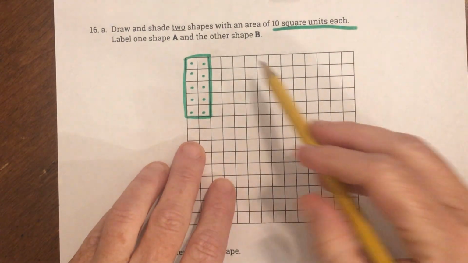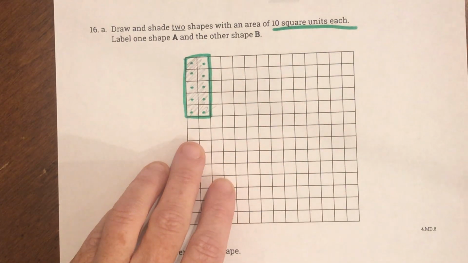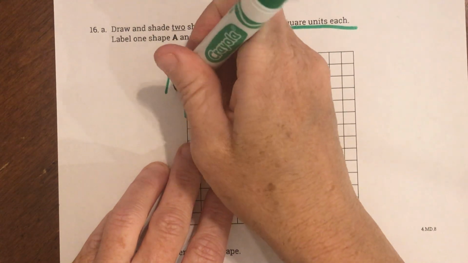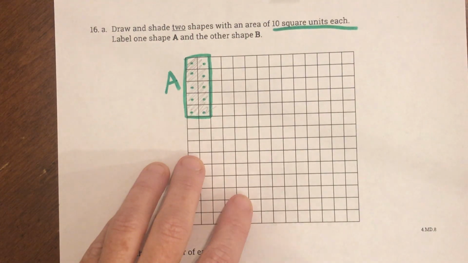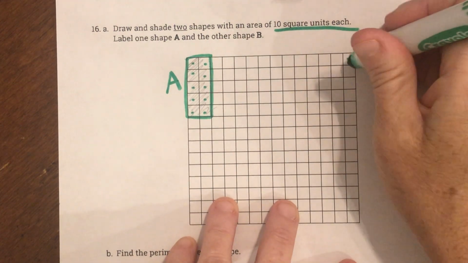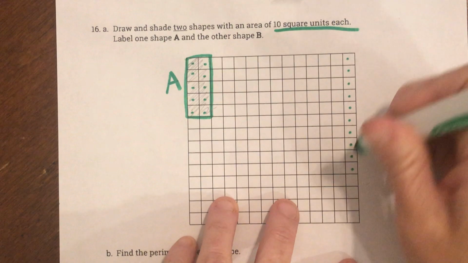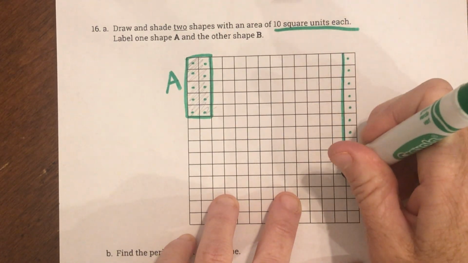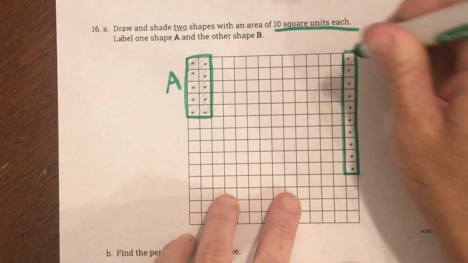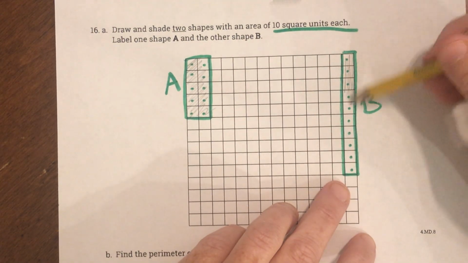Okay, that has 10, and I can shade it. And I could say that that is A. And then they want me to draw another one. Maybe I'll draw a long one. 1, 2, 3, 4, 5, 6, 7, 8, 9, 10. And I can say that that is B. And I can shade it.